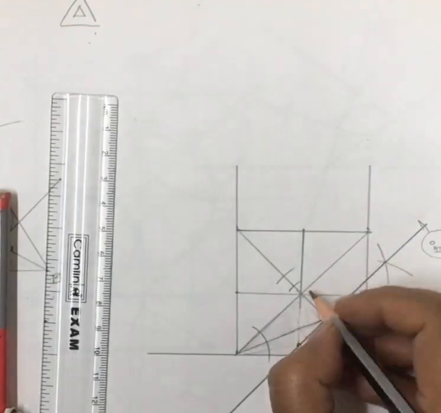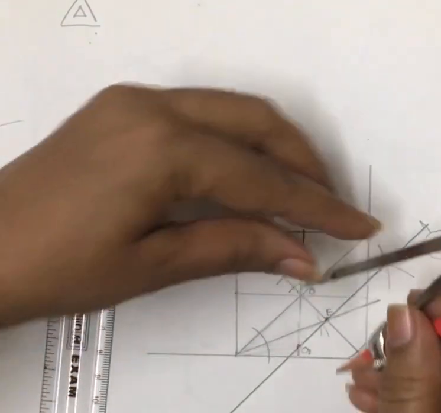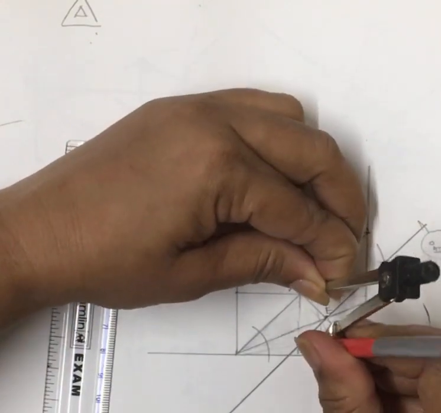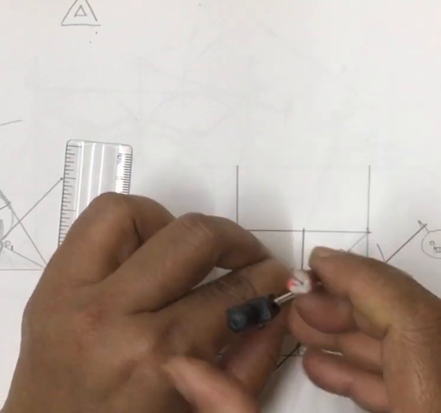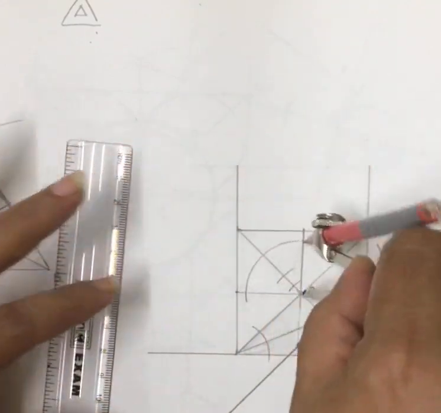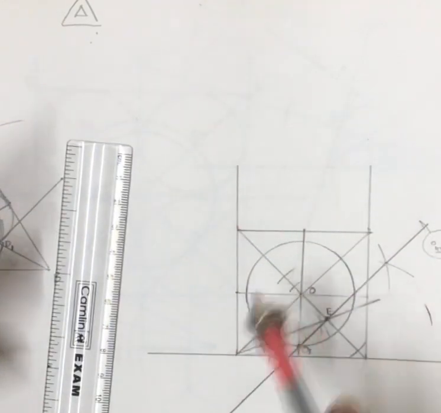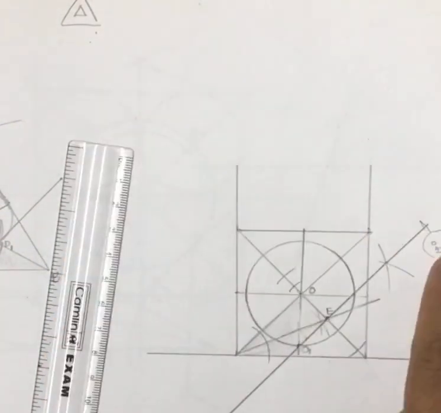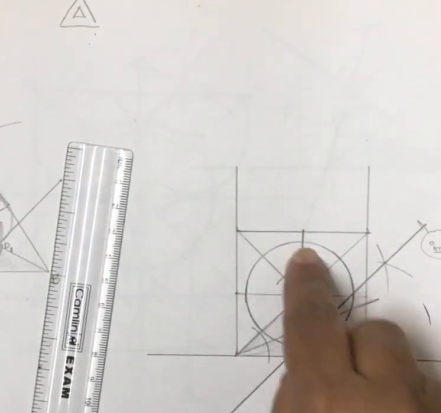Now with radius as O and O1 we will draw a circle. It goes a little crooked here. I will still make you all understand. Again, don't you worry. We'll do 17 and 18 practice right away now. Okay, the square is done, the circle is done. Now you have to make this.